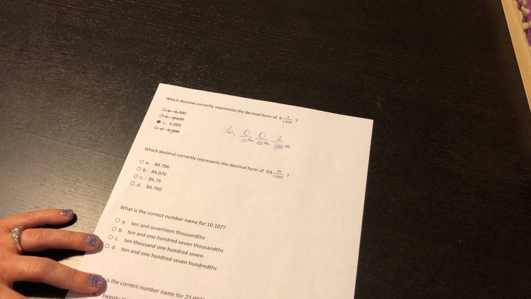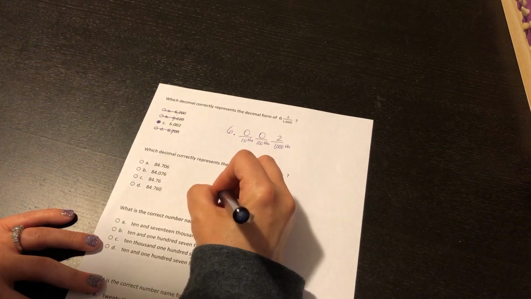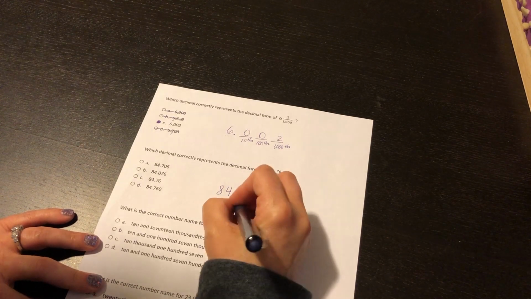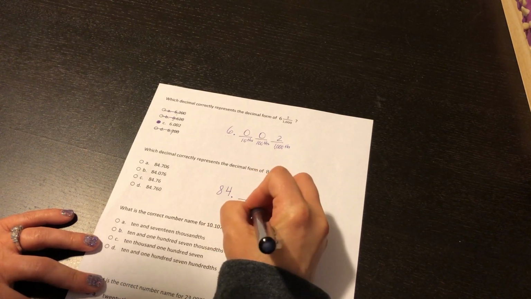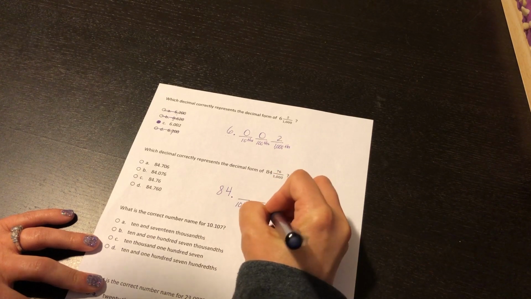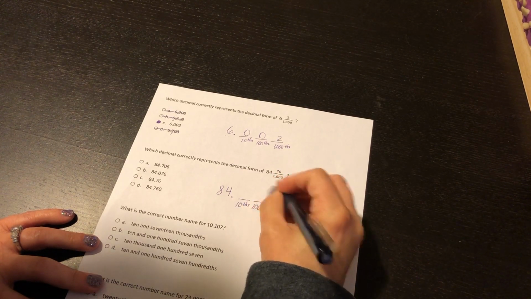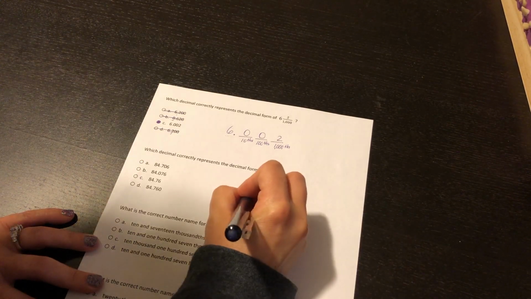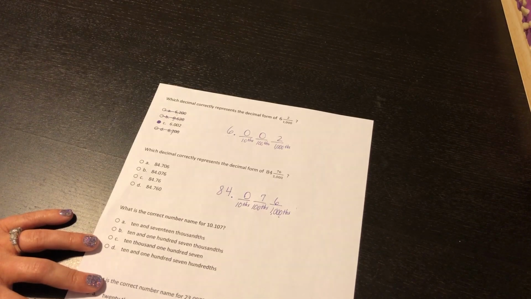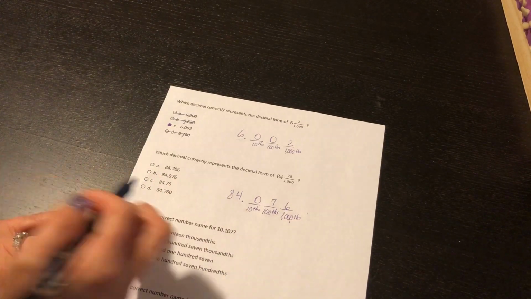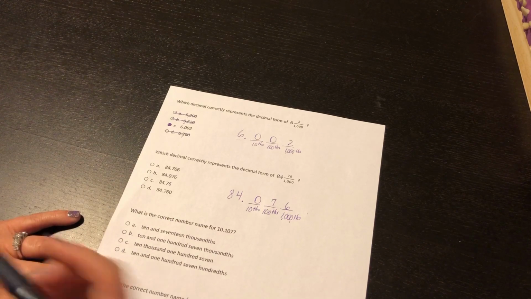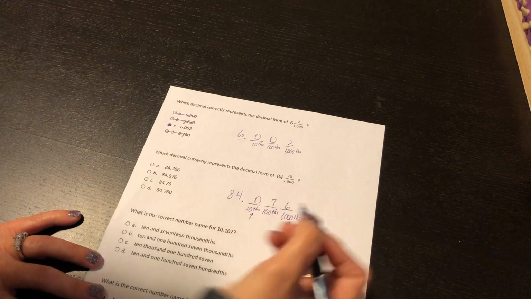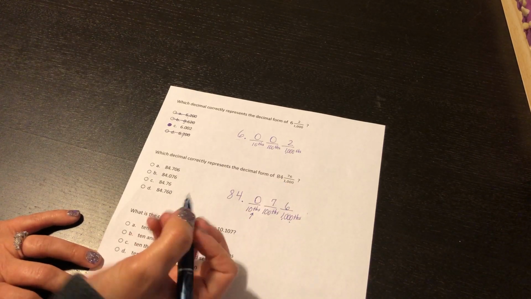Which decimal correctly represents the decimal form of 84 and 76 thousandths? Well, again, it has to be 76 thousandths. That means there are no tenths, and we need a placeholder. So when we use the elimination idea for this question, the whole number is fine for all 3 of them. I think I'm going to start with the tenths place. Actually, that will get me almost to the answer right away.